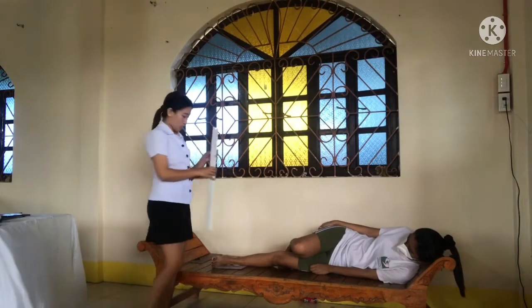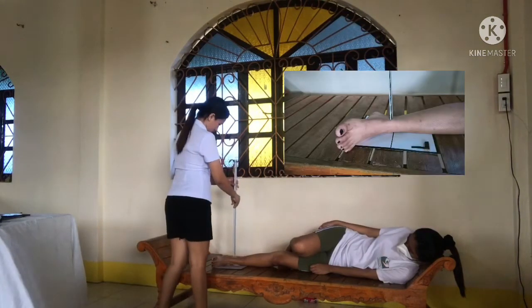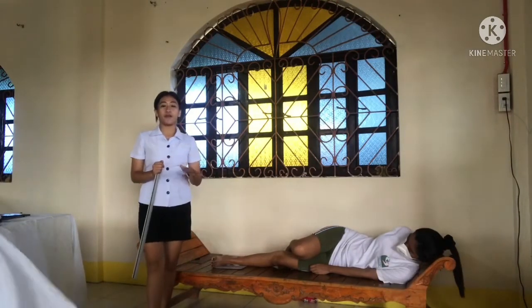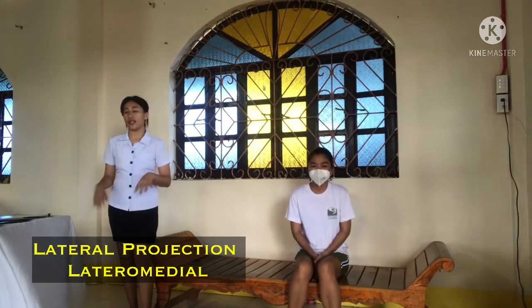So the central ray for this projection is perpendicular to the ankle joint, entering the medial malleolus. So this shows a true lateral projection of the lower third of the tibia and fibula, the ankle joint, and the tarsals. So next, the lateral projection of the ankle lateromedial.